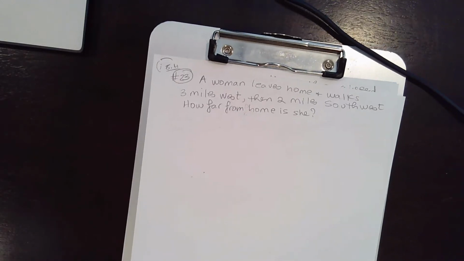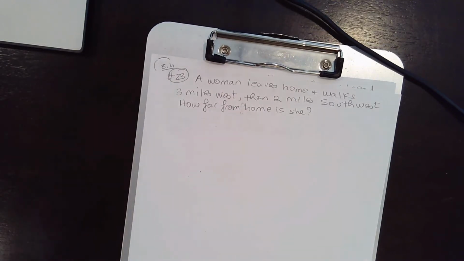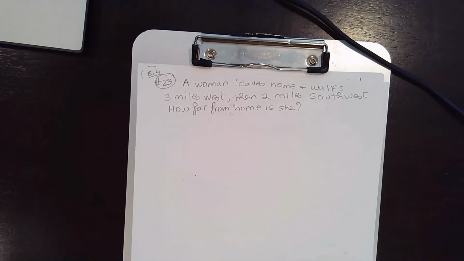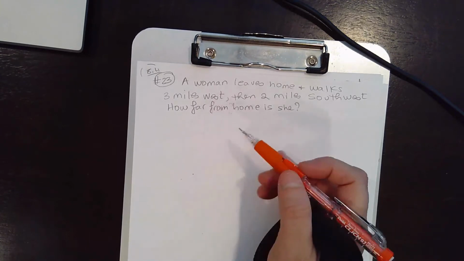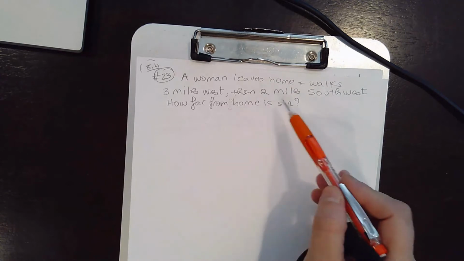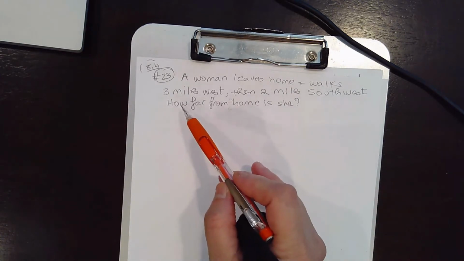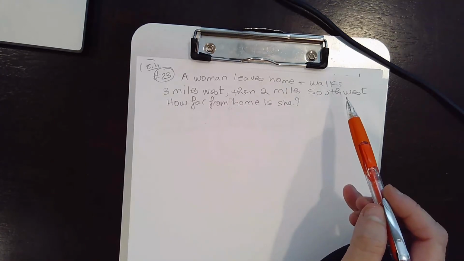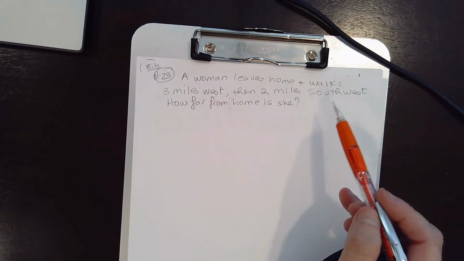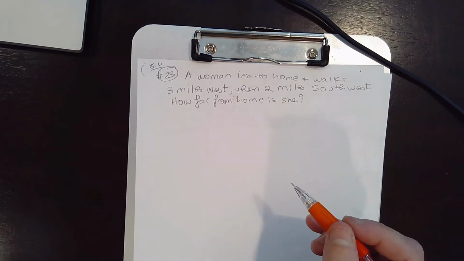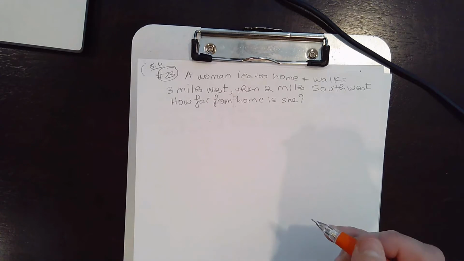Okay, hello everybody. So we're going to do a couple of problems from section 8.4. I've written down number 23. A woman leaves home and walks 3 miles west, then 2 miles southwest. How far from home is she? There is another question. I'll write it down a little bit later on.